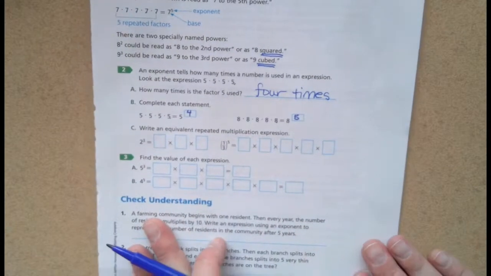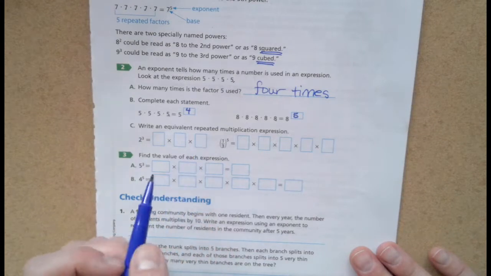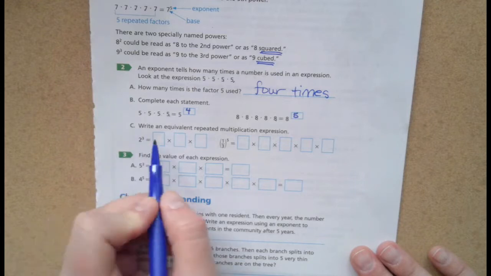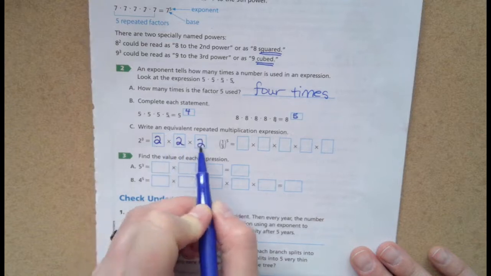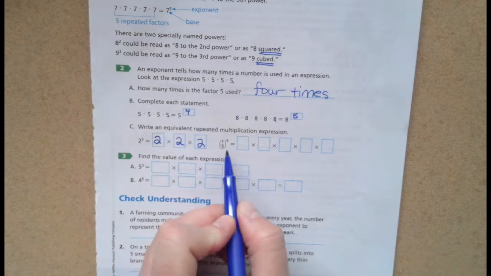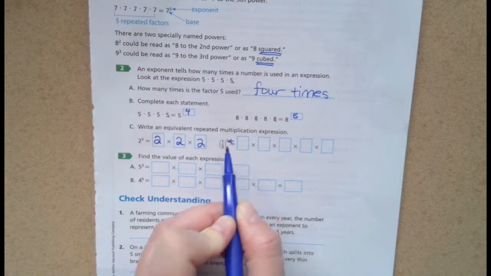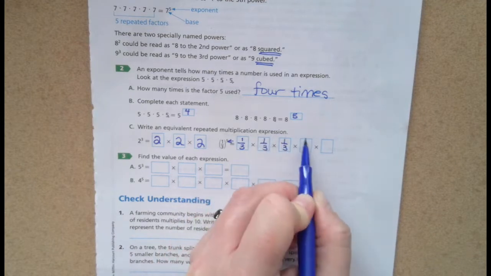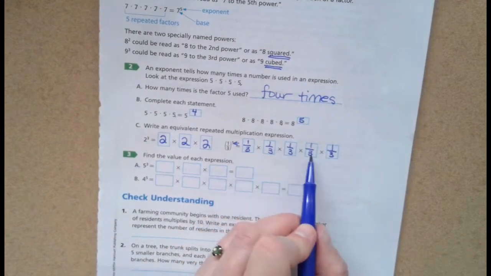Question C. Write an equivalent repeated multiplication expression. So we start with 2 cubed. See how our exponent is a 3? That means we're going to multiply 2 times itself 1, 2, 3 times. The next one is 1/3 to the 5th power. So we're going to multiply 1/3 times itself 5 times, because that's what our exponent tells us to do. So we have 1/3 times 1/3 times 1/3 times 1/3 times 1/3. We have 1, 2, 3, 4, 5 1/3s.